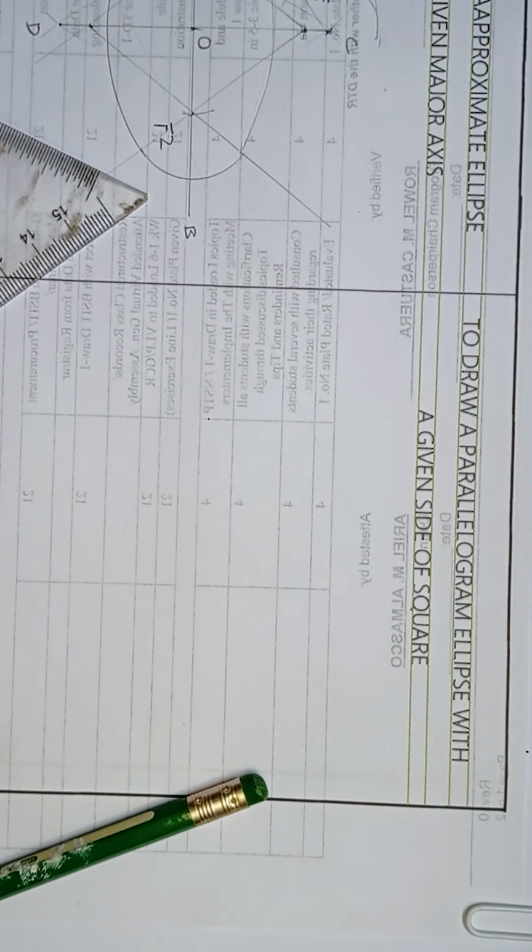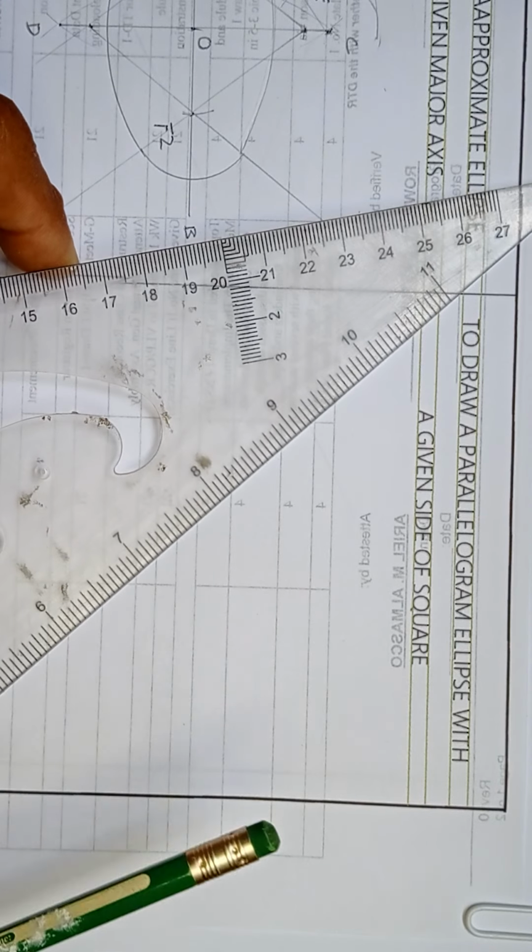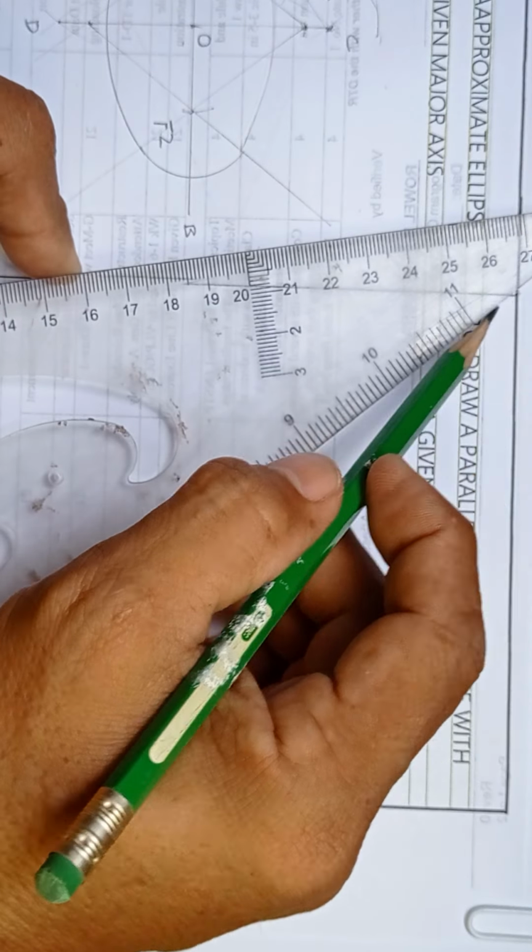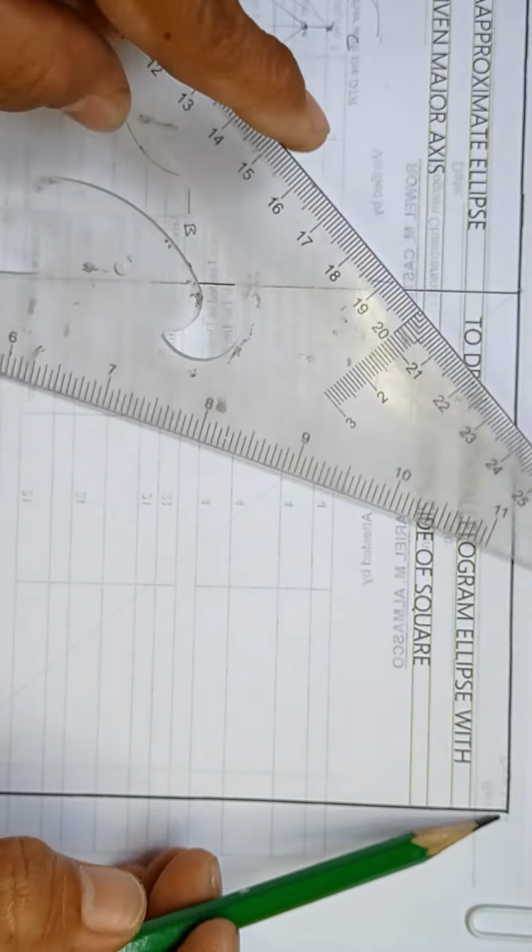So how to get it is to draw first the center part of this paper para medyo accurate po yon. Gawa naman tayo dito ng cross. So ibig sabihin ito yung pinakagitna niya.